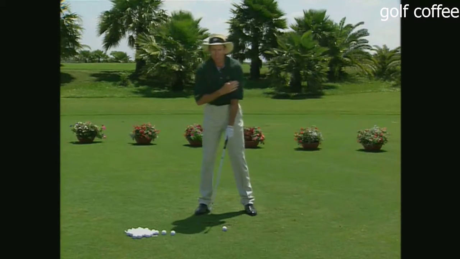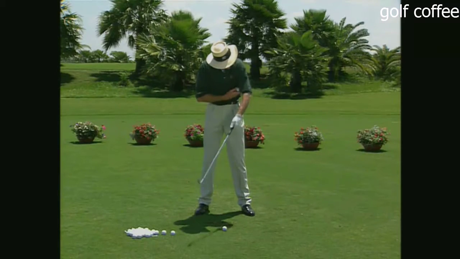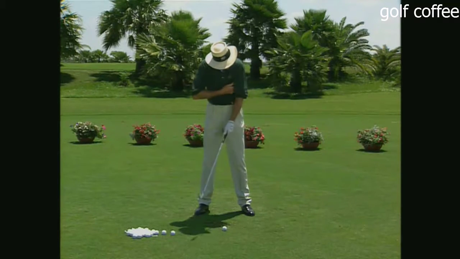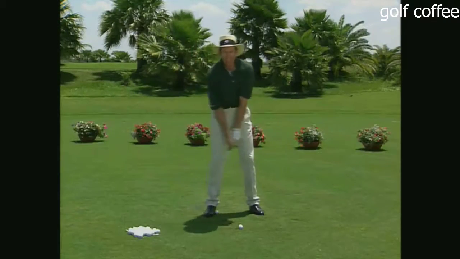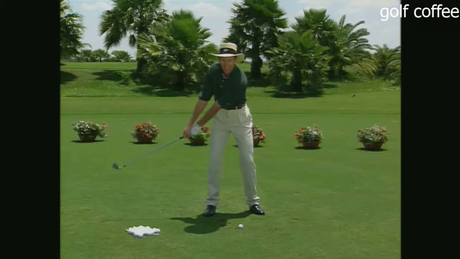And you can actually hit balls like this as well. It's a fun little drill. So let's see how we do. Simply place it under your left arm. Feels a little uncomfortable to start with, but you'll soon get used to it. Work it away and then let your left arm swing up.